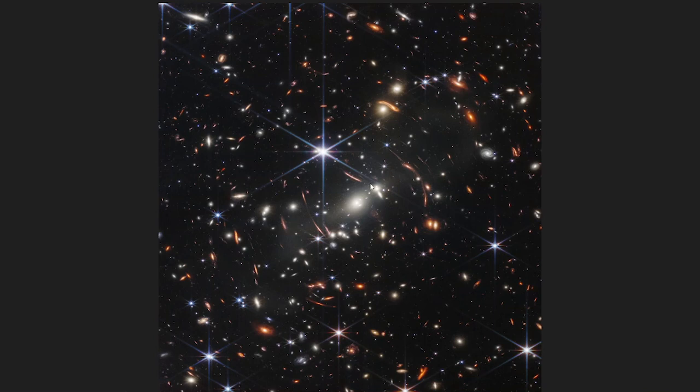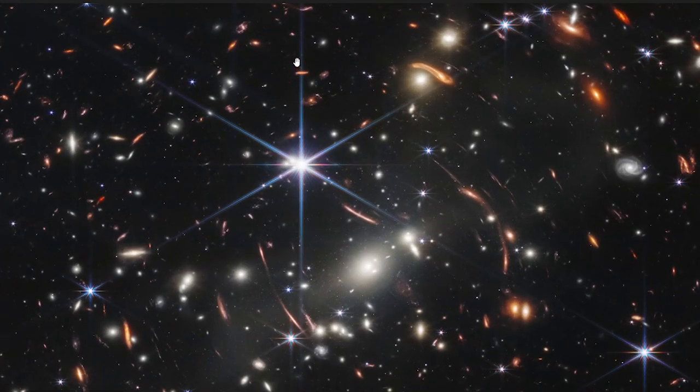There are a lot of things that we can see in this image. These things which have spikes are stars in our Milky Way. So they are not very far, but they are in the field of view of these other background galaxies. Now we can see that these stars have so many spikes.